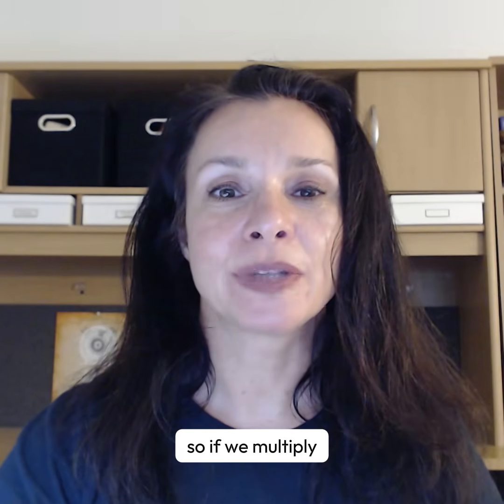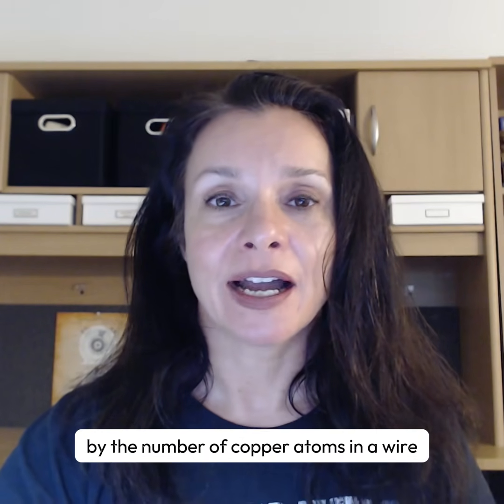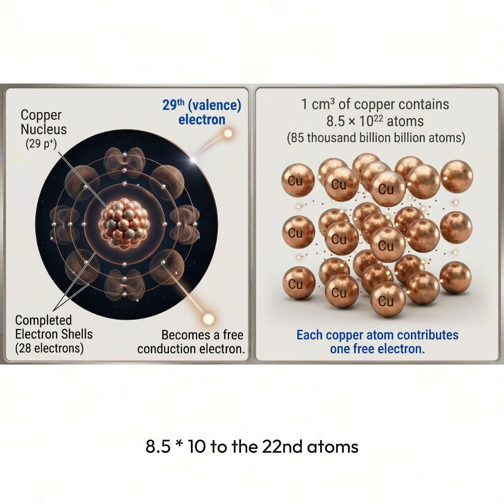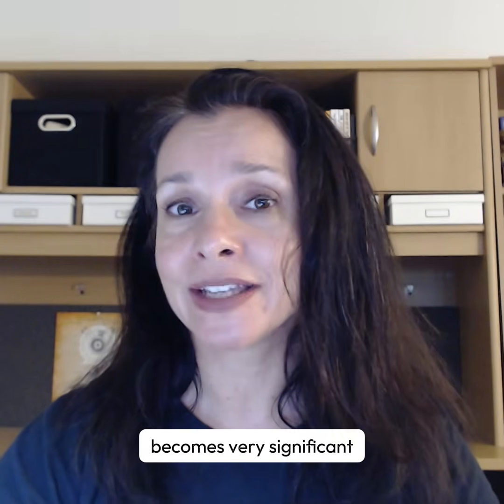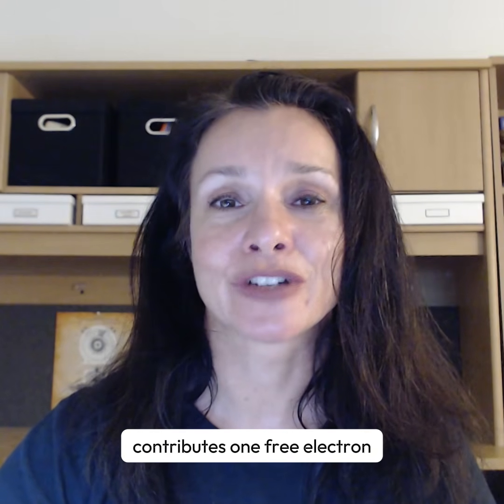So if we multiply that one electron by the number of copper atoms in a wire, if we just look at 1 cubic centimeter, this is approximately 8.5 times 10 to the 22nd atoms. So basically 85,000 billion atoms. So all of a sudden that one tiny electron becomes very significant in this electron cloud. Each one of those copper atoms contributes one free electron.